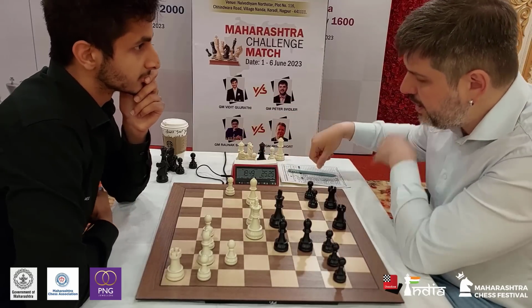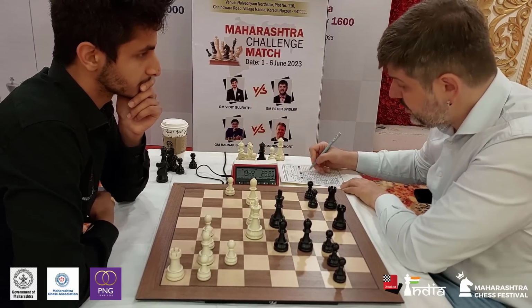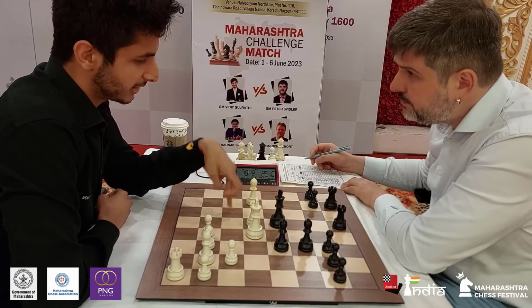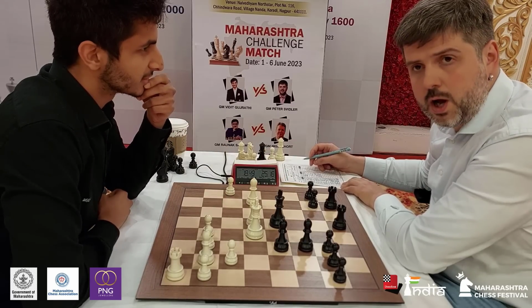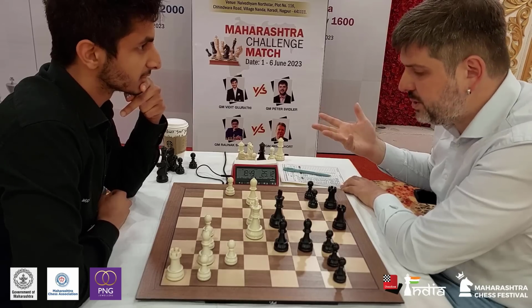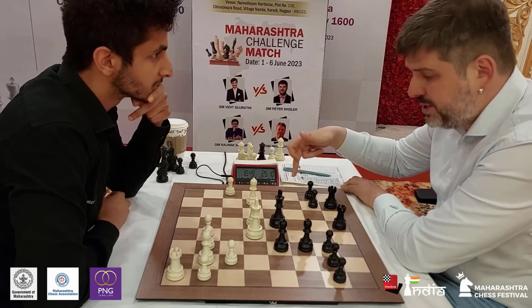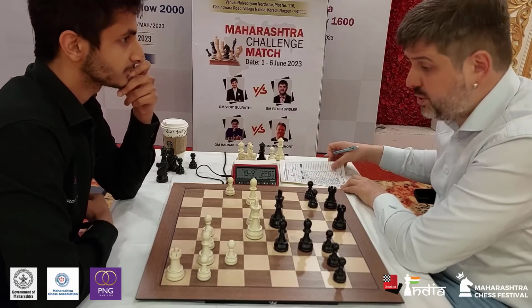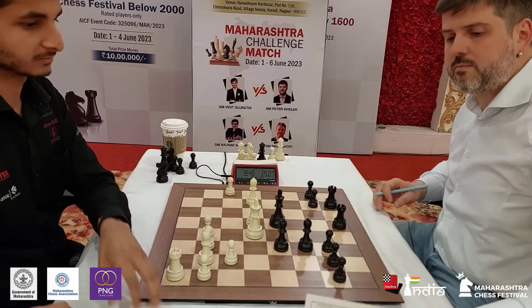With this, Vidit has struck again, wins the third game, and is now leading the match with a score of 6-3. A big victory for the Nashik lad, and Peter Svidler has to fight back again in the final classical game. There are 4 classical games, and then we'll have 4 rapids and 8 blitz games. But for now, it's Vidit who is in the lead with 6-3.